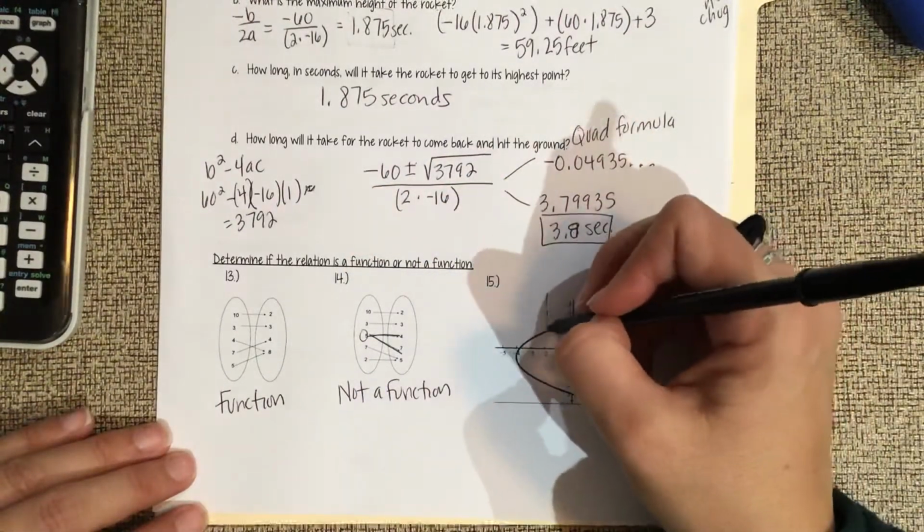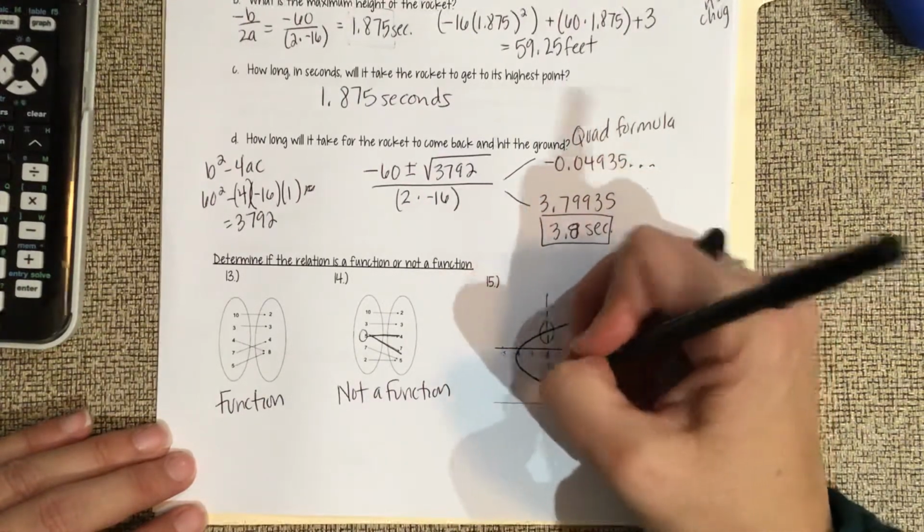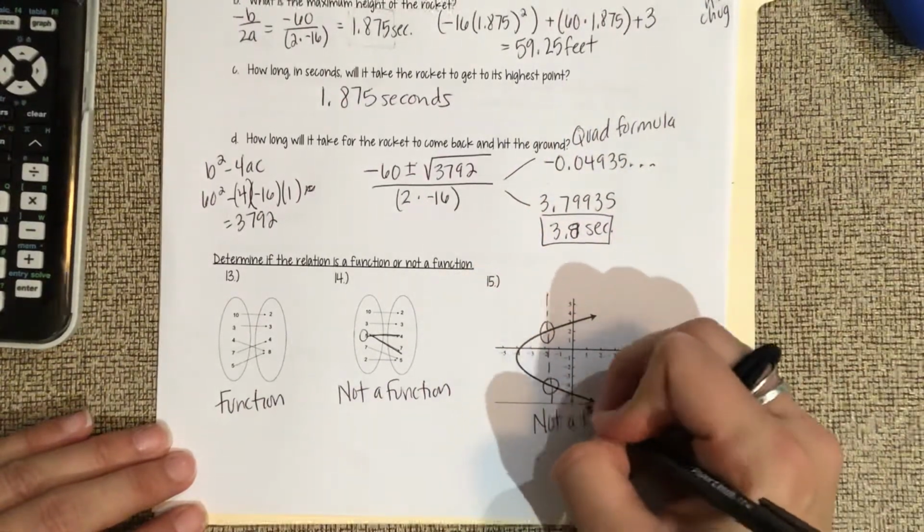Number 15, do the vertical line test. Notice that it hits it twice. So this is not a function.